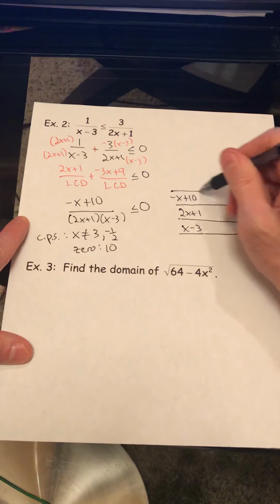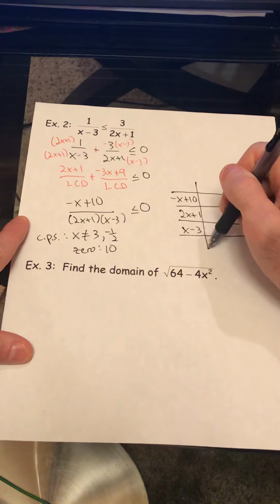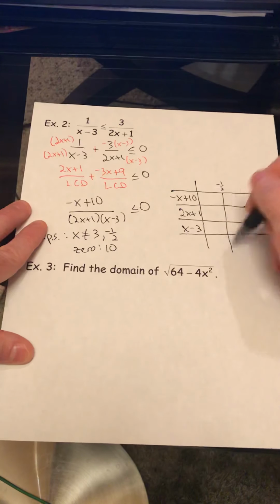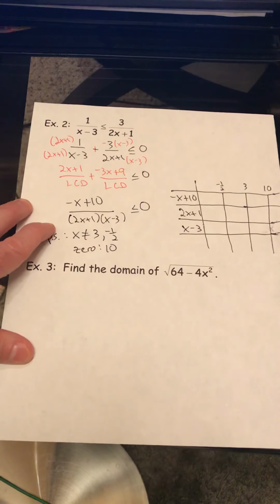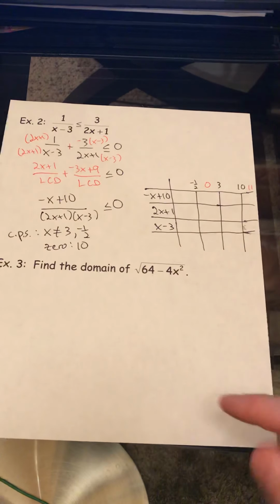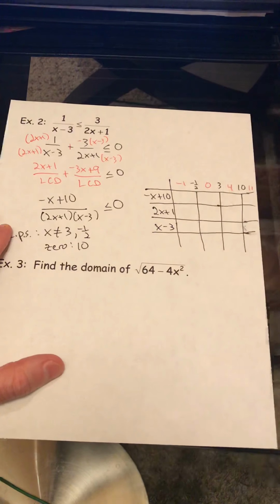All right, so from here, our first critical point is negative a half, then 3, then 10. And this is, again, the reason why we like just looking at whether things are positive or negative. When you have to start plugging in 11 here and calculating it out, because you now have division, just looking at positives and negatives is a very nice thing.